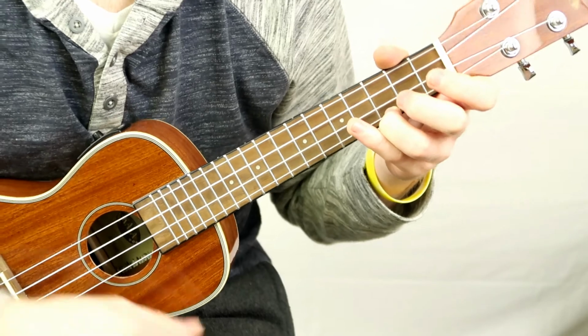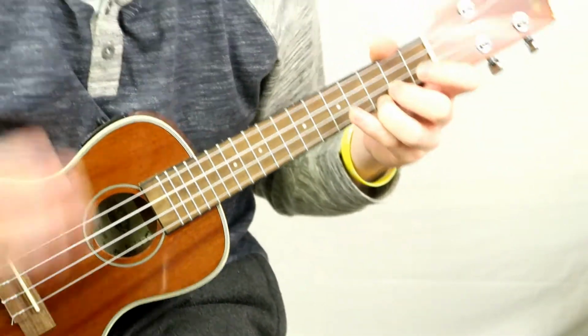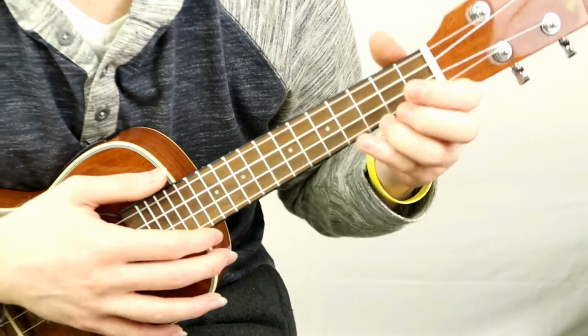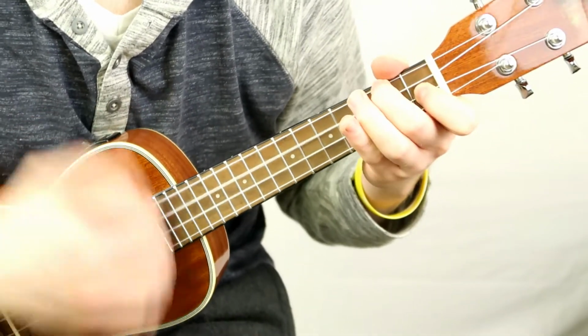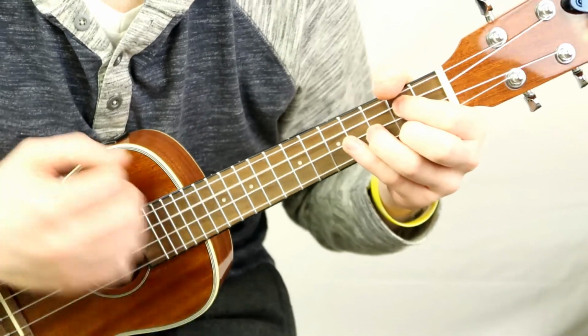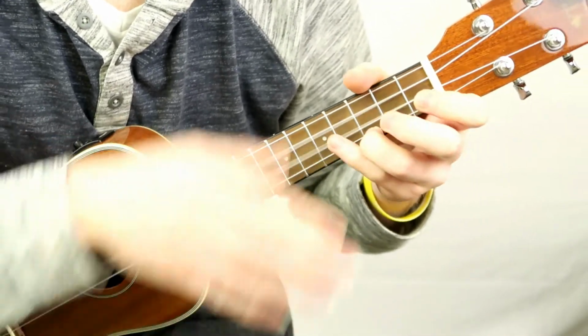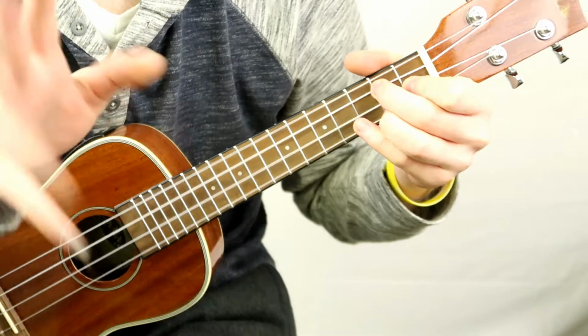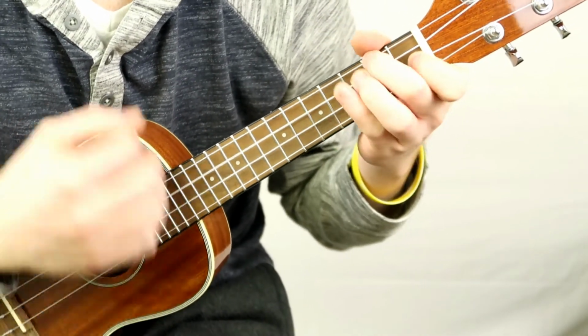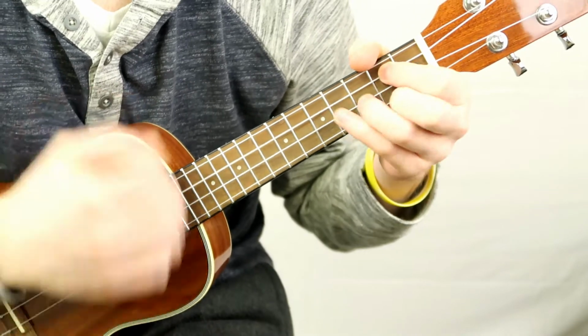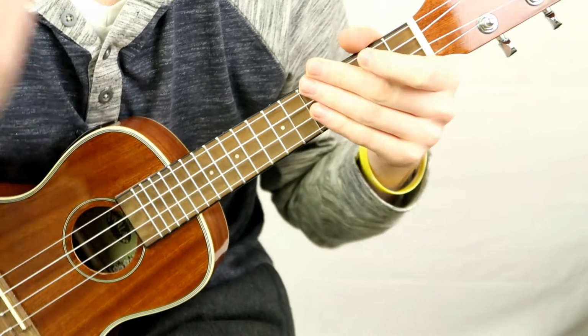Back to C. So ultimately we want to get comfortable with transitioning between these chords so they're nice and fluid, so eventually we can do stuff like this. Right? I threw in a G7 there. We'll talk about that in another video. But anyway, we want to just get comfortable between strumming with that chord. So all just on downstrokes.